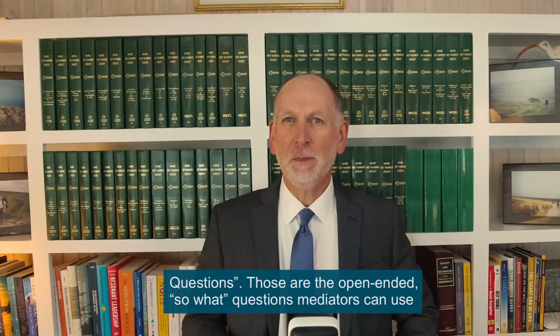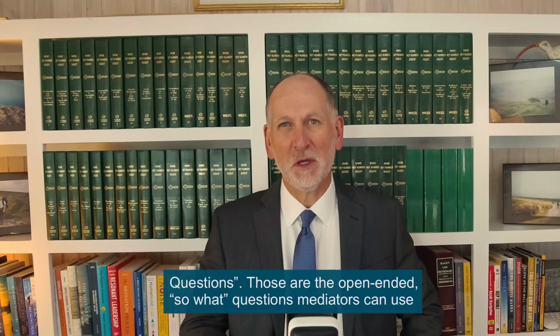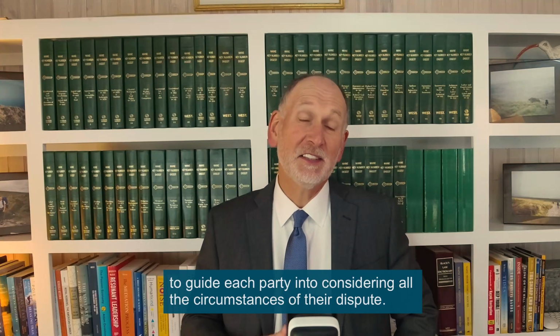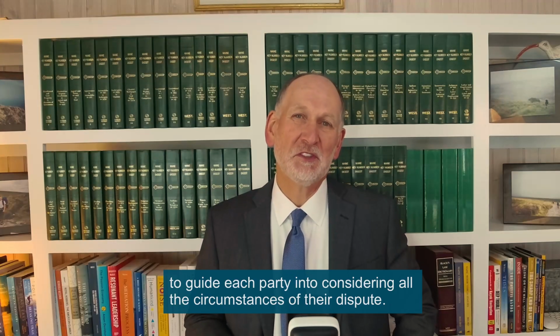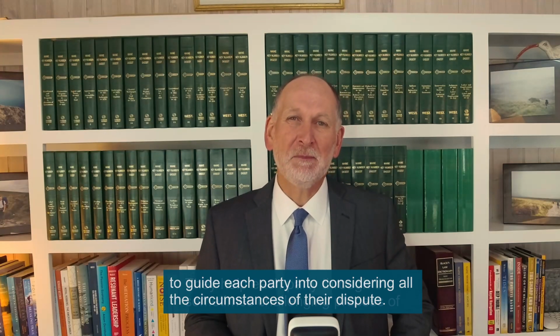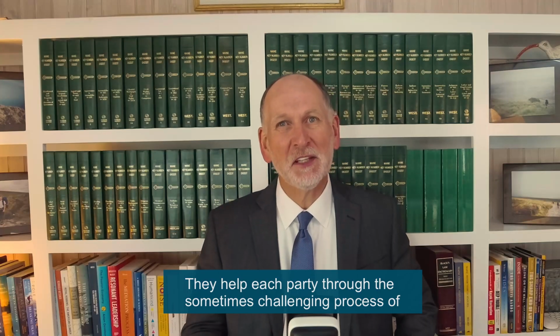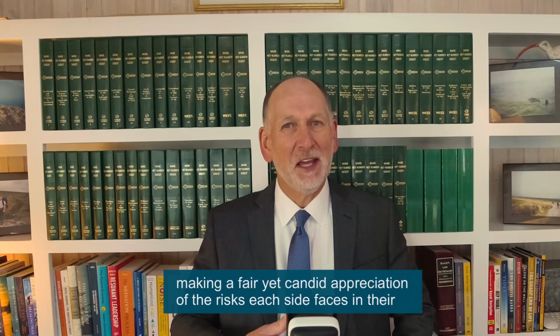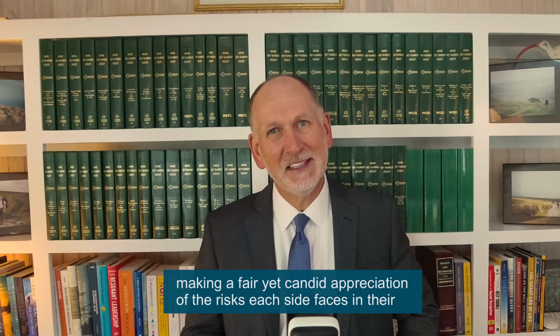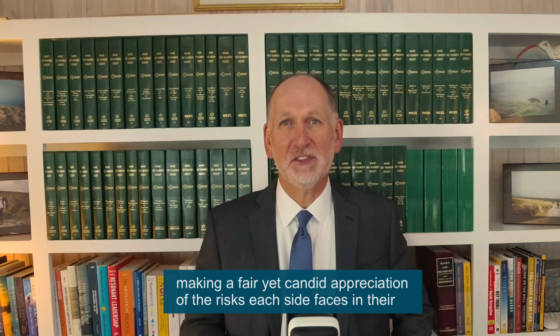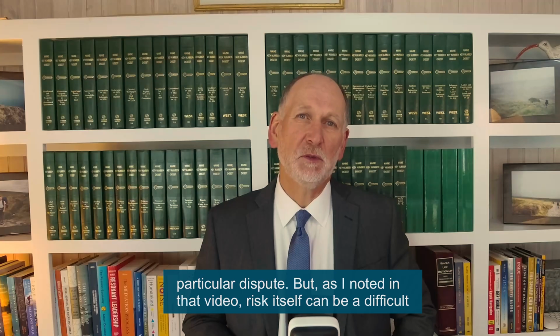Those are the open-ended "so what" questions mediators can use to guide each party into considering all the circumstances of their dispute. They help each party through the sometimes challenging process of making a fair yet candid appreciation of the risks each side faces in their particular dispute.